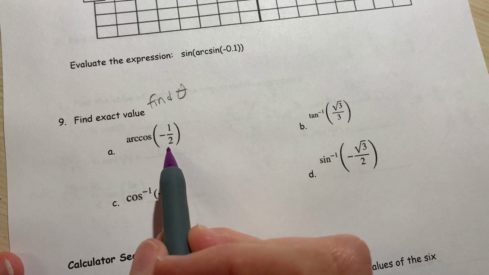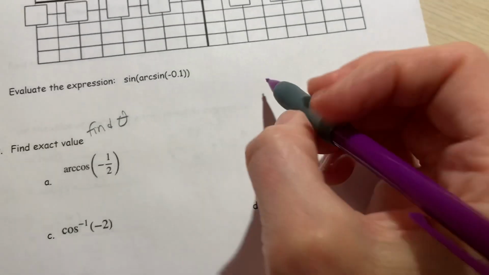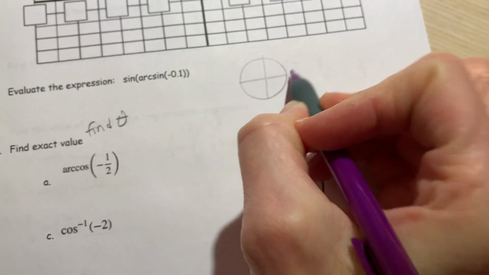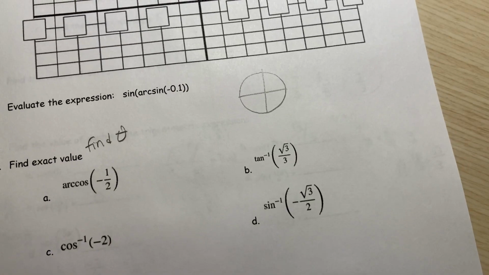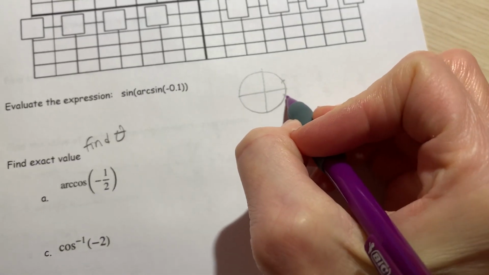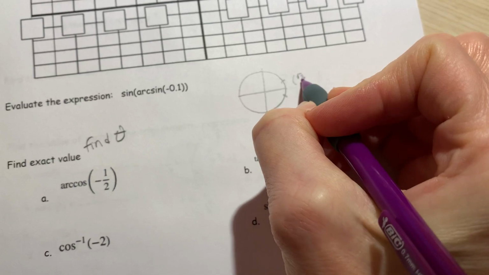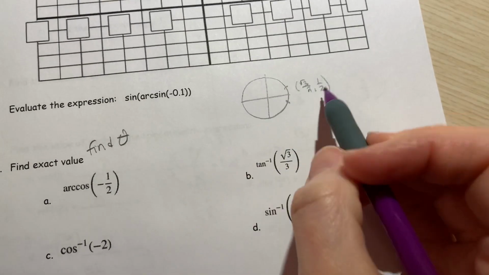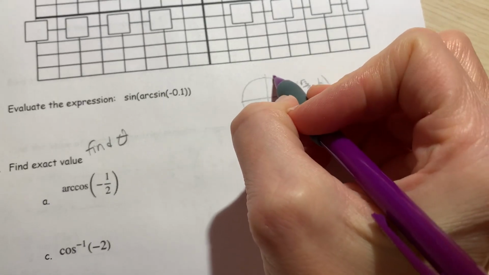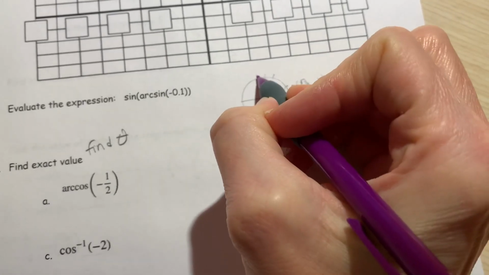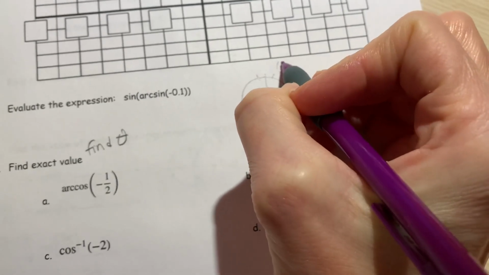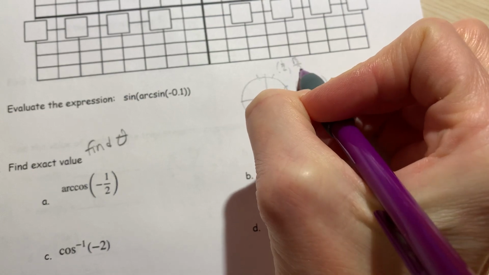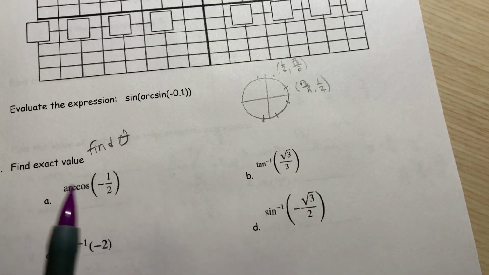So cosine on the unit circle is x. So what I want to think is, where are the coordinate points that have an x value that is 1/2? So these 4 coordinate points all start with square root of 3 over 2 and then 1/2. So that y is the 1/2. So it's going to be one of these 4 coordinate points because they all start with 1/2. So cosine is 1/2. And sine is square root of 3 over 2.